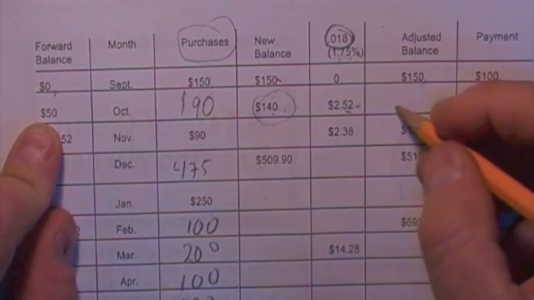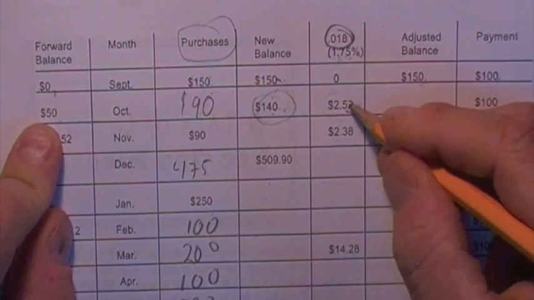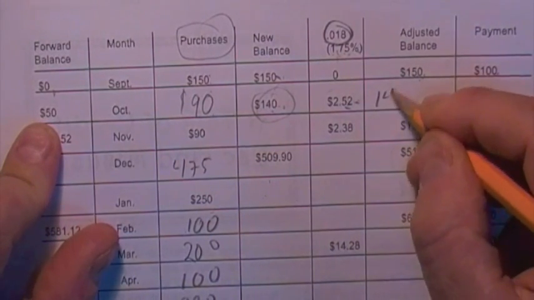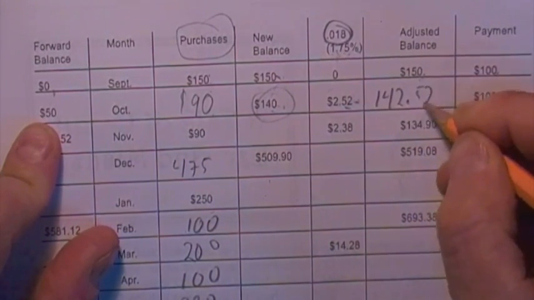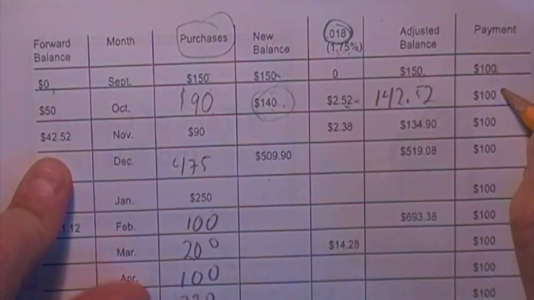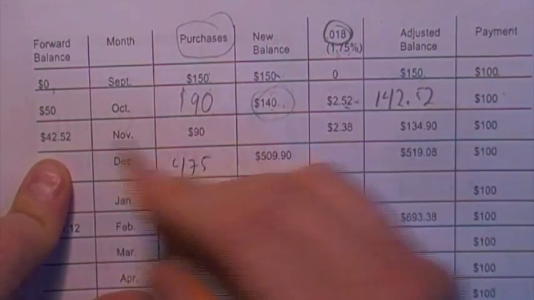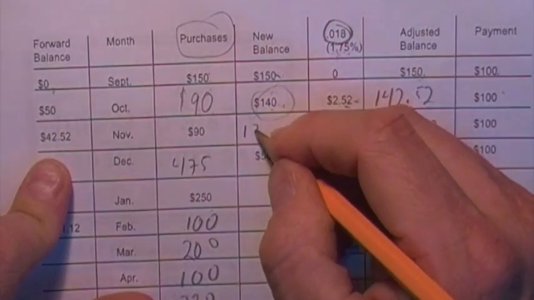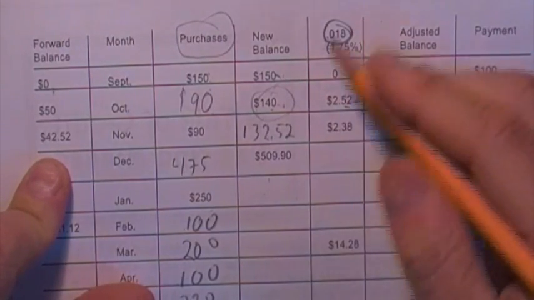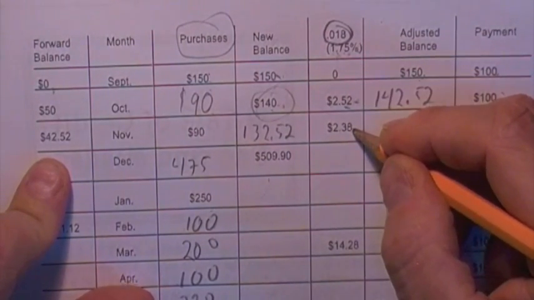So this is going to be how much she actually owes, because that digs her hole deeper too. That's still money outside of her pocket. So $142.52. But then she pays $100. That leaves us with $42.52. She adds 90 to it, $132.52.